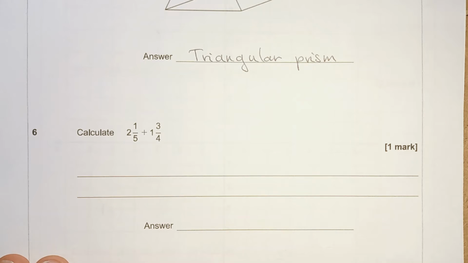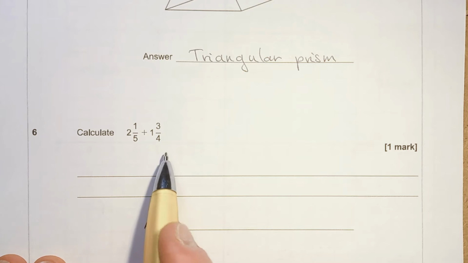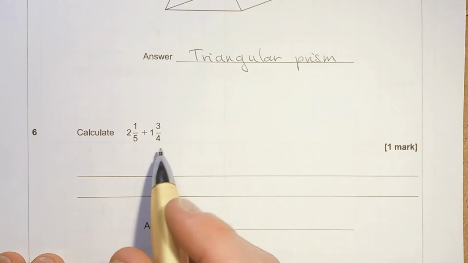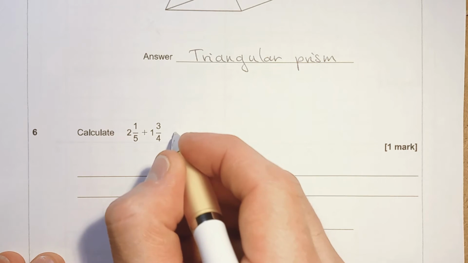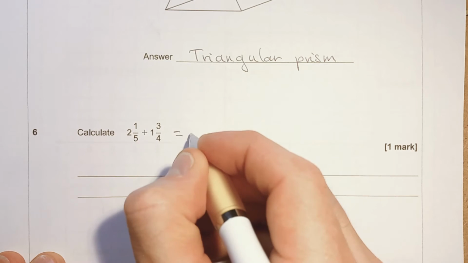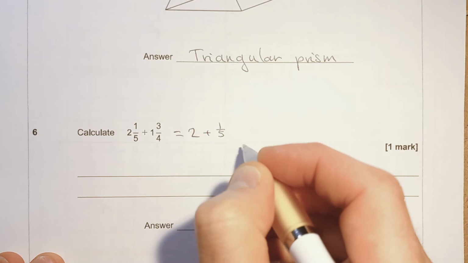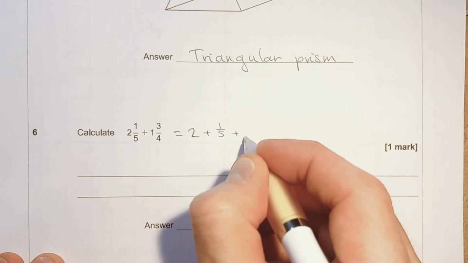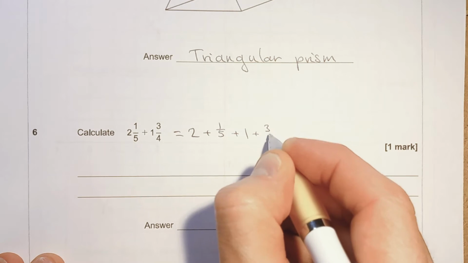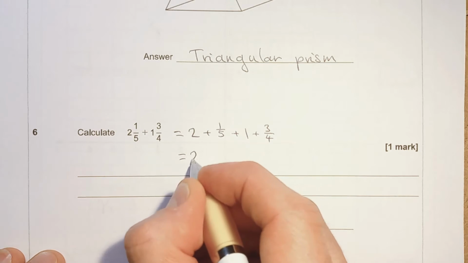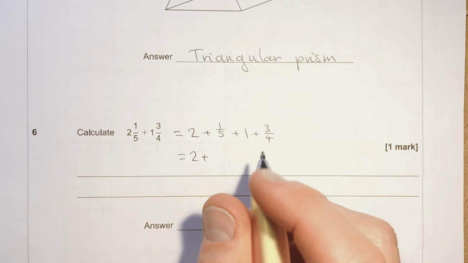Question 6. Calculate 2 1/5 plus 1 3/4. Right. What can we do with this? Well, we can think of this as 2 1/5. So think of it as like 2 plus 1/5 plus 1 plus 3/4. Or 2 plus, well, what's 1/5?